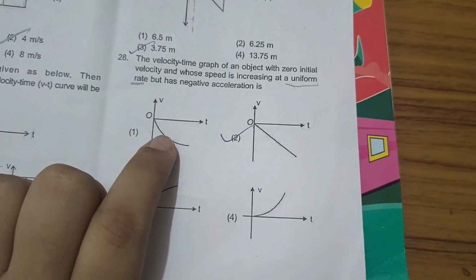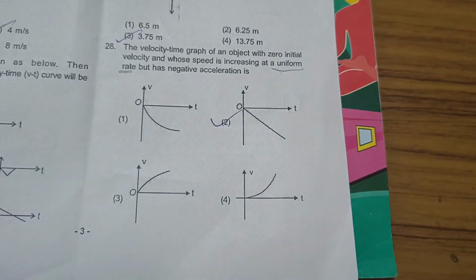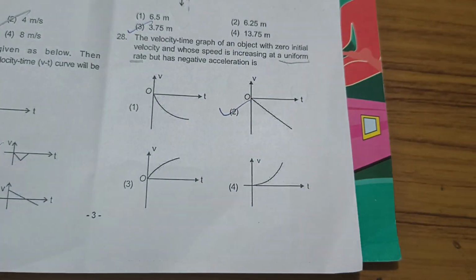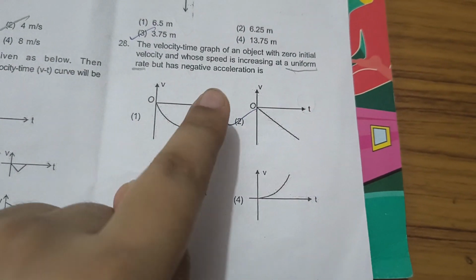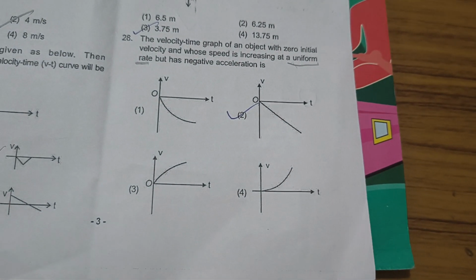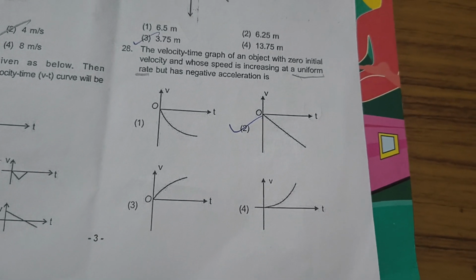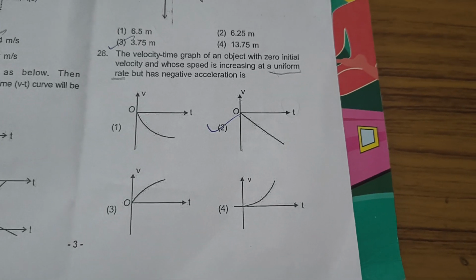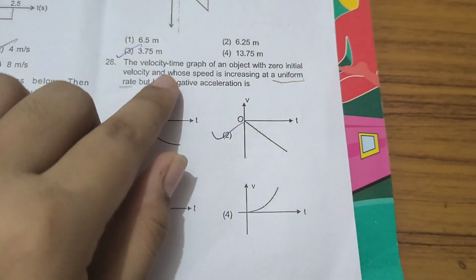And if you see the slope of the graph, that is acceleration in this case. So you can only identify acceleration by the hand move. So if you see here, you are asked about negative acceleration, and you don't have to answer about whether it is increasing or decreasing. You just have to answer whether it is negative or positive.